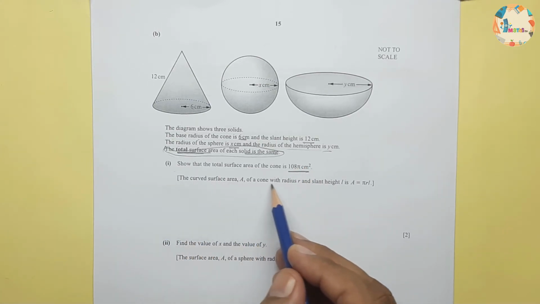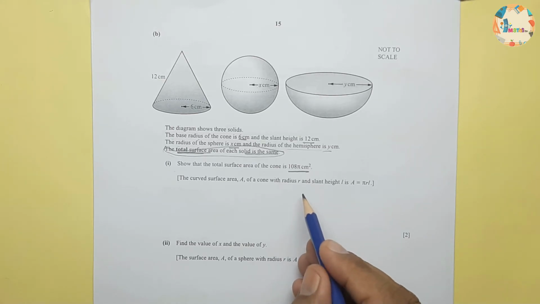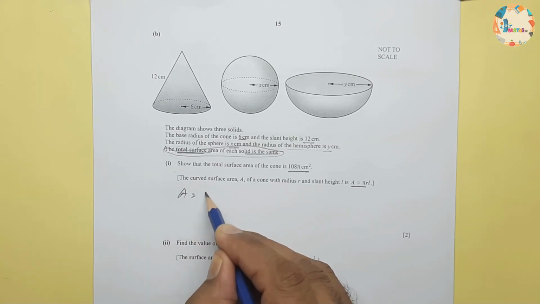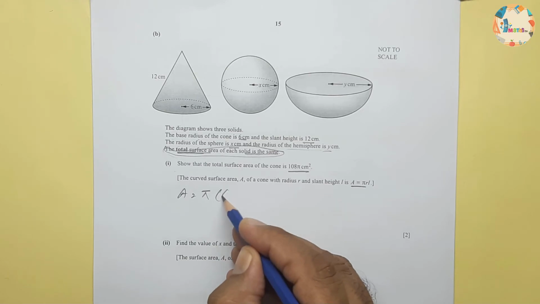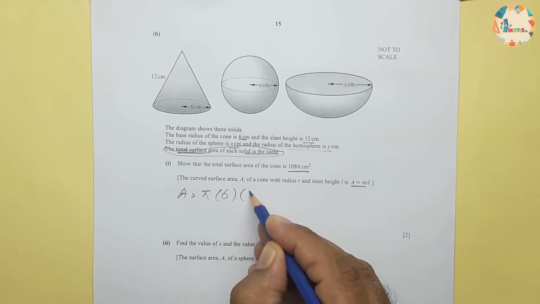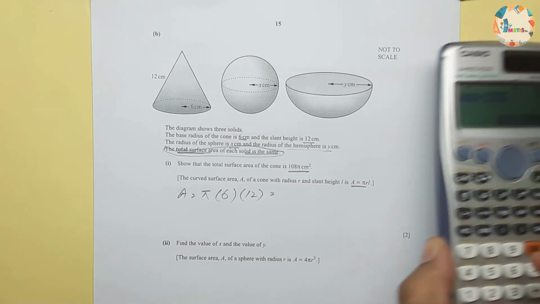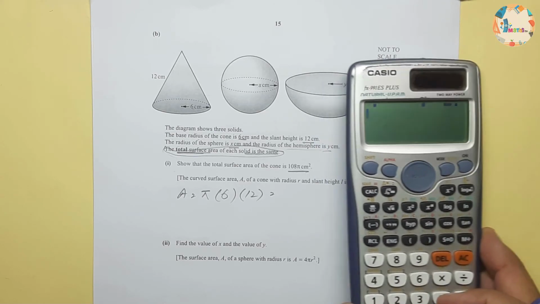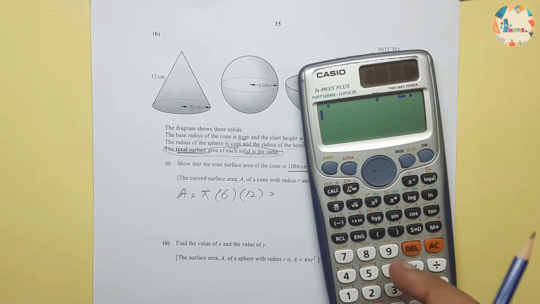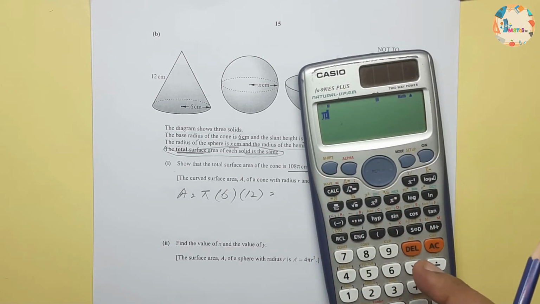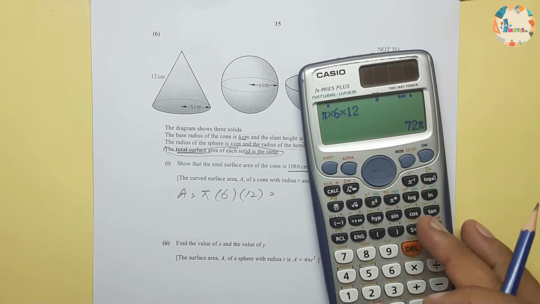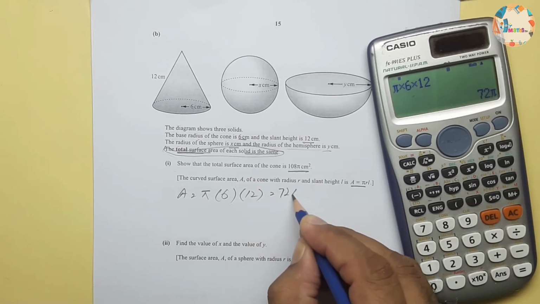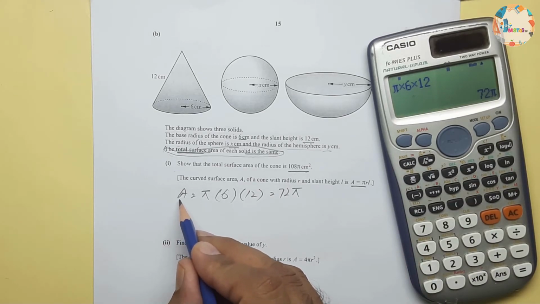The curved surface area A of the cone with radius r and slanting height L is A equal to pi r L. So A is equal to pi into radius, which is 6, and L, which is 12, the slanting height. So we can calculate this, this will be the curved surface area. So we'll multiply pi by 6 and 12, and this will be equal to 72 pi. I will write it in terms of pi.